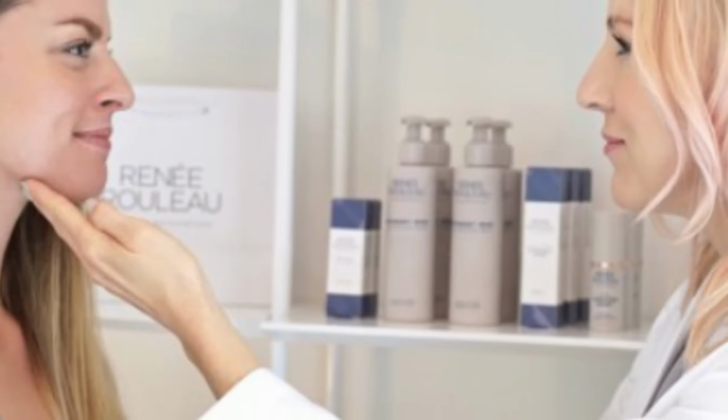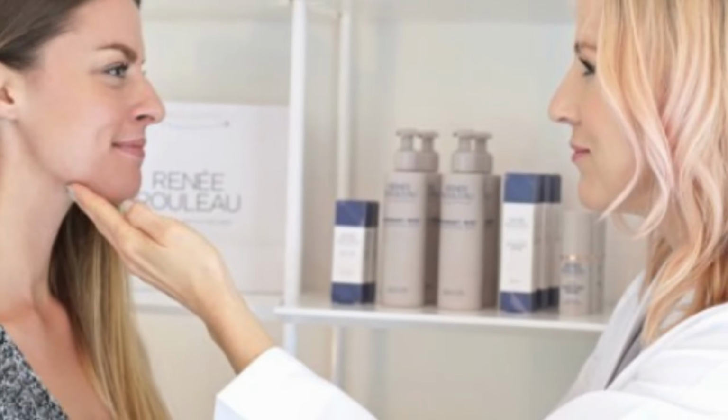So let's get started. Before we start a facial on yourself or a client, we must perform a comprehensive skin analysis. This helps us tailor the treatment to your client's specific needs, ensuring the skin gets exactly what it requires.